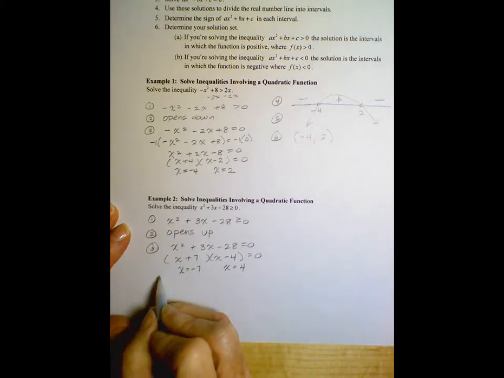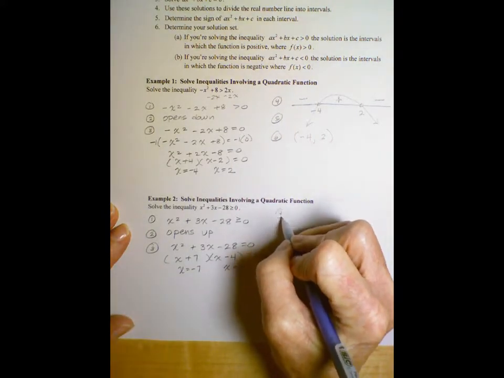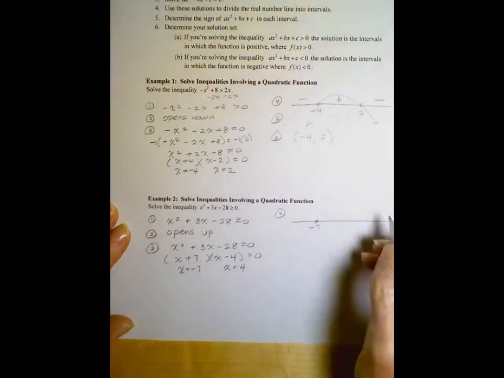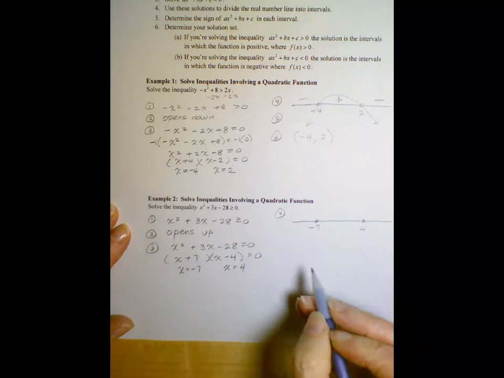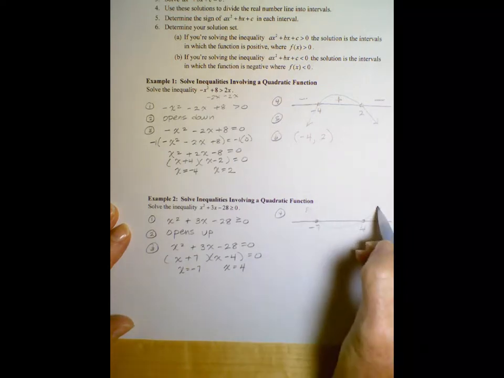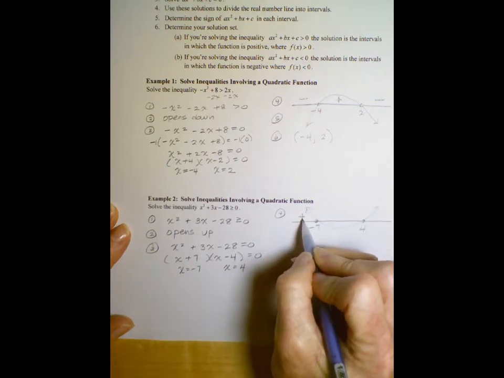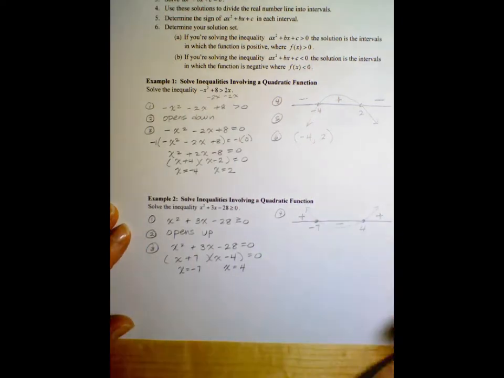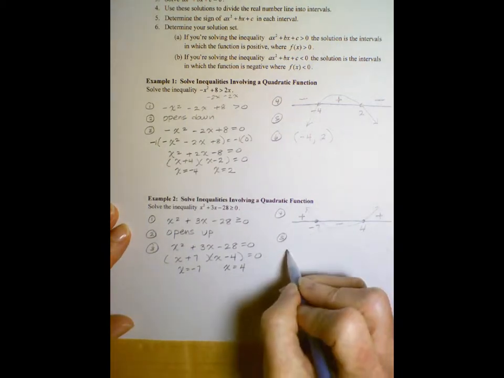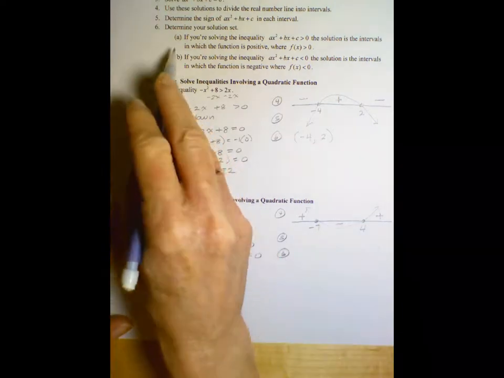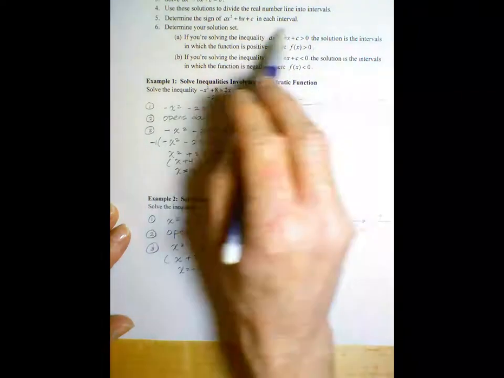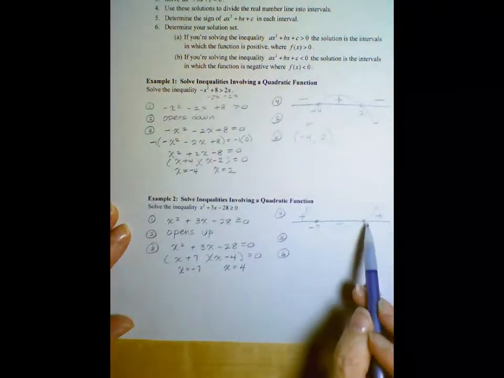Now we're going to use those numbers to break up the number line. So here's our x-axis. You've got to put them in order, the lower one on the left. And just a little sketch of our parabola so I can see easily to label the positive intervals and the negative interval. So now I can answer the question. So that's labeling the intervals, step 5. And step 6, determine your solution set.